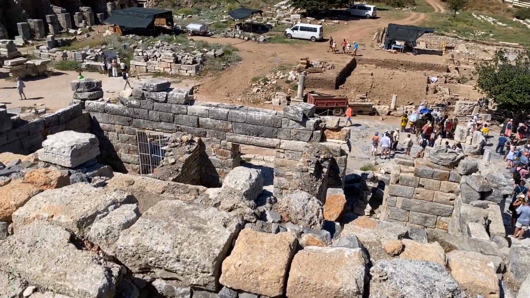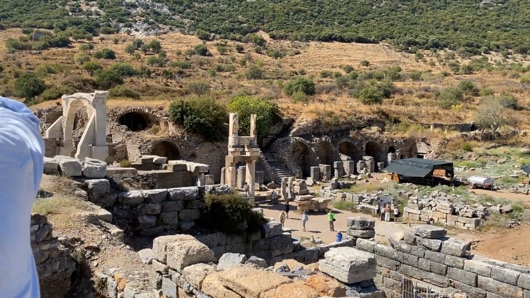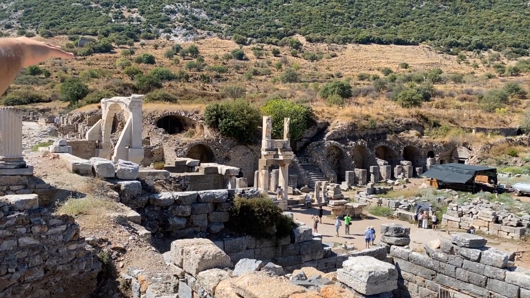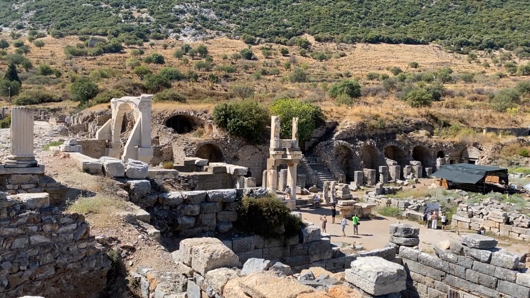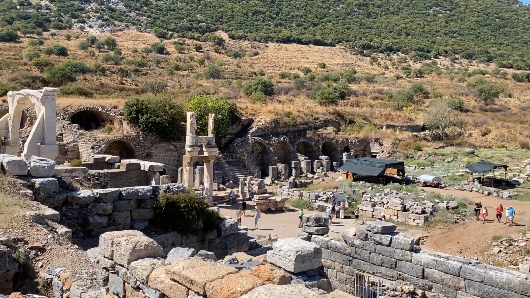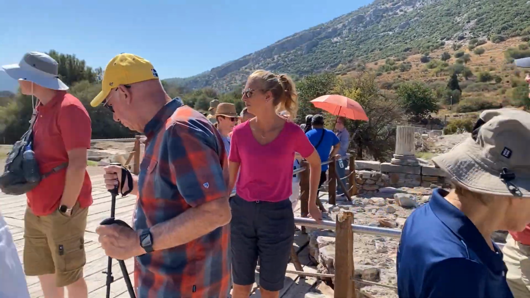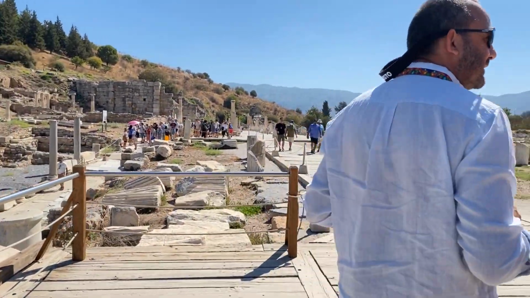These are shops, the vaulted shops here. There was a terrace there, and on the terrace there was this temple of Domitian. It was the imperial temple. Again, it was the source of the problems between the Romans and the early Christians. Let's walk from that way.